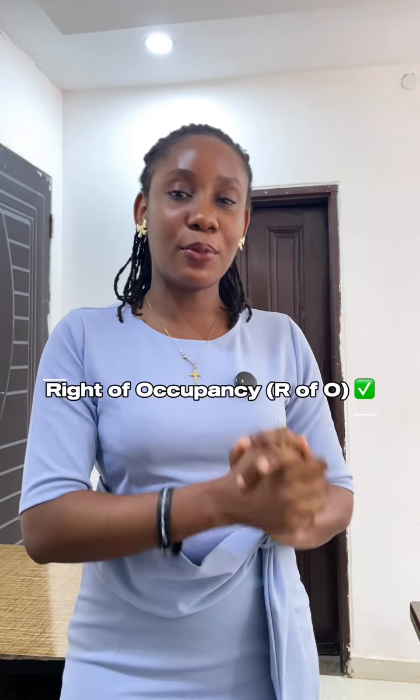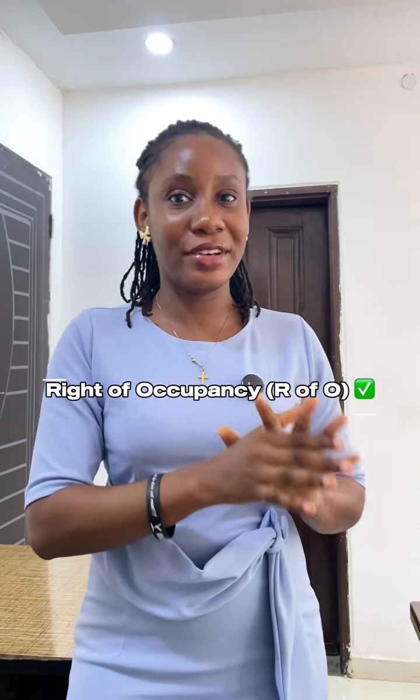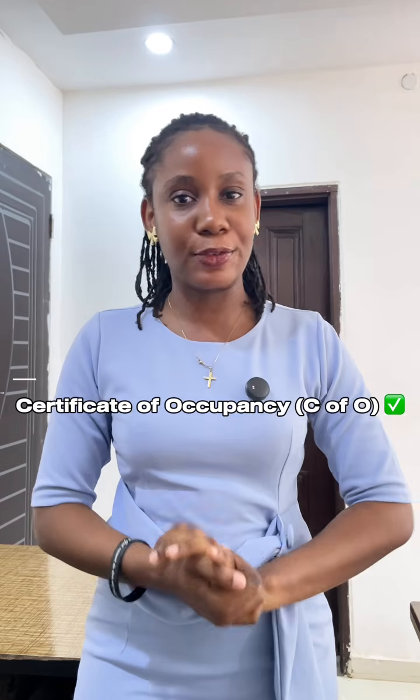But will there be a certificate of occupancy without a right of occupancy? Just like, will there be an admission letter if they have not given you admission into that school or institution? No. So a right of occupancy is also very important, just like the certificate of occupancy.